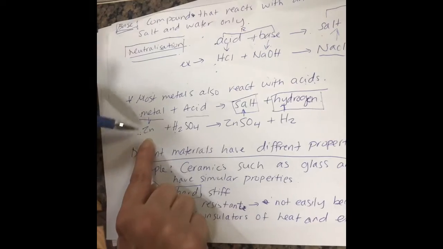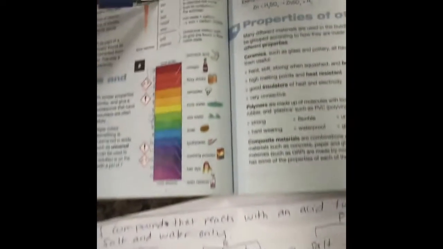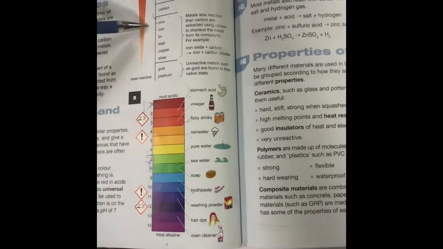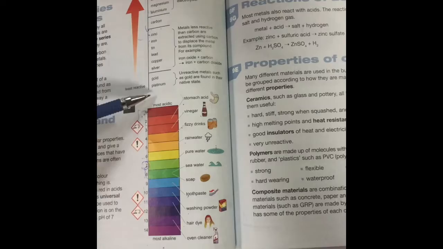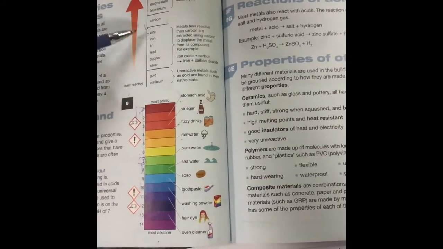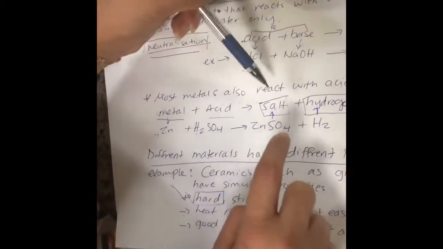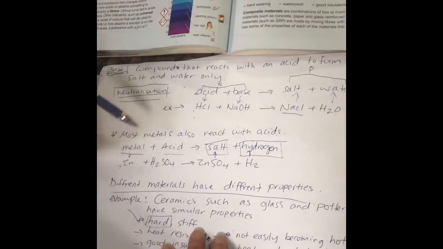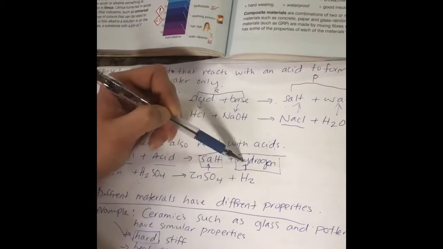I have an example right here of a metal which is zinc, and we all know that zinc is in the reactivity series. It is in the middle. It is not very reactive, and it's not unreactive at all. So when we add metal with an acid, it will give us a salt and hydrogen.